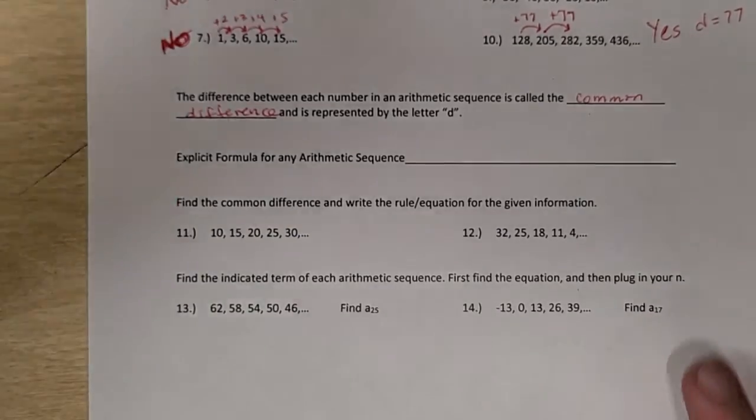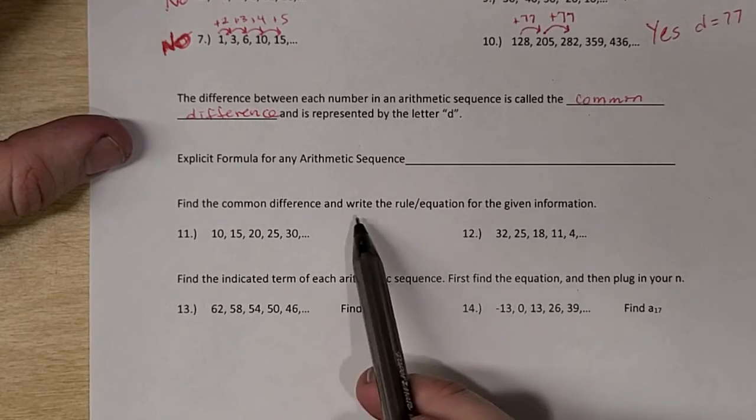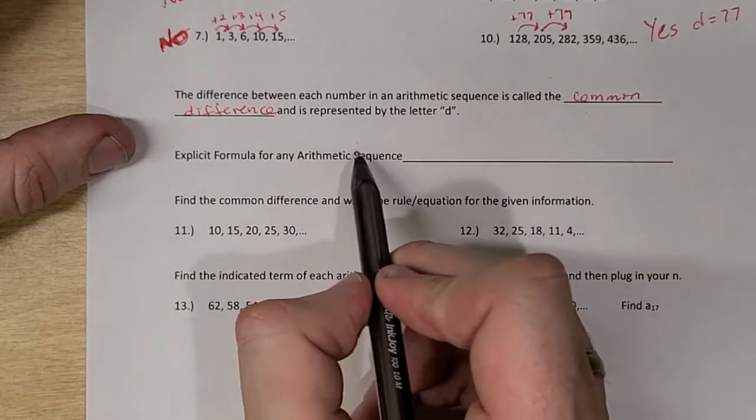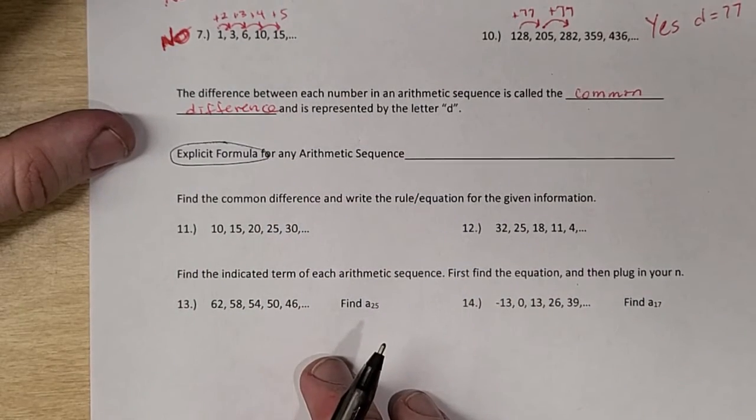All right, look at the bottom here, the explicit formula for any arithmetic sequence. Okay, and then these are types of questions that you would hear for arithmetic sequences, like find the common difference, write the rule equation for the given information. That's asking for the explicit formula, and I will tell you what that is in a hot second.